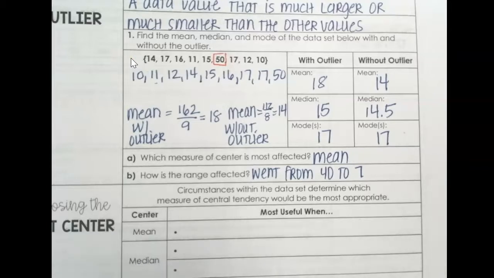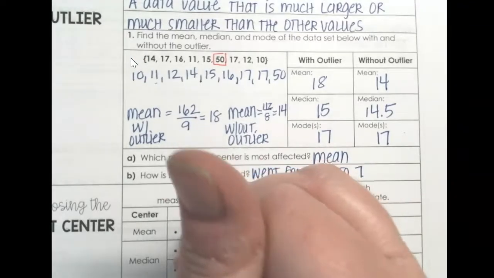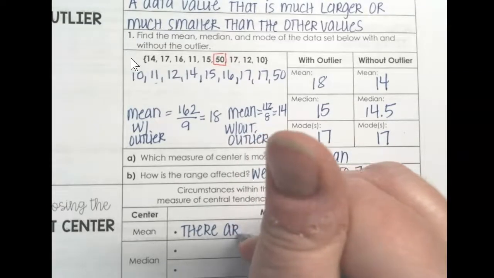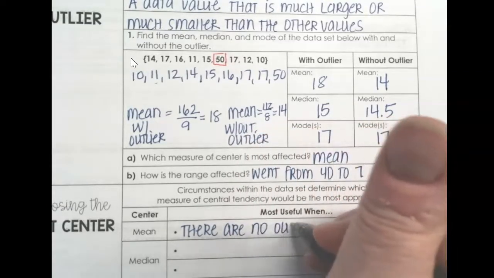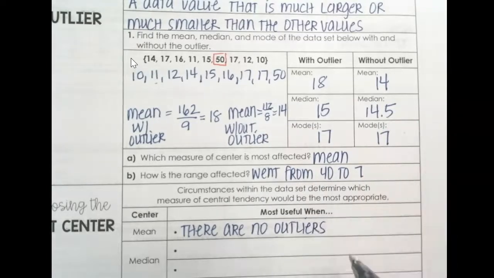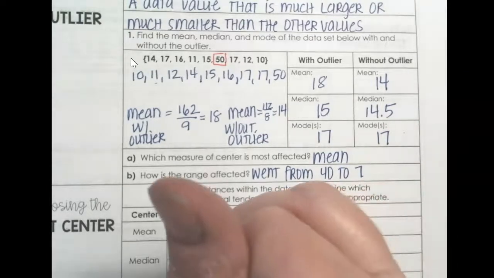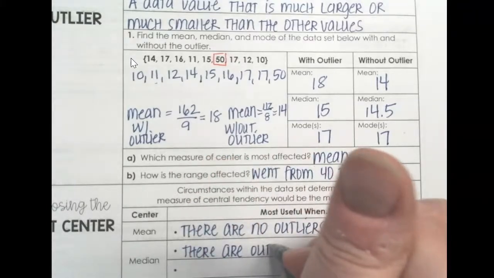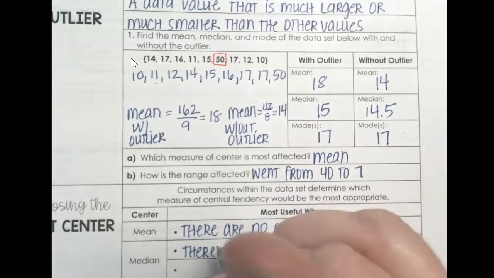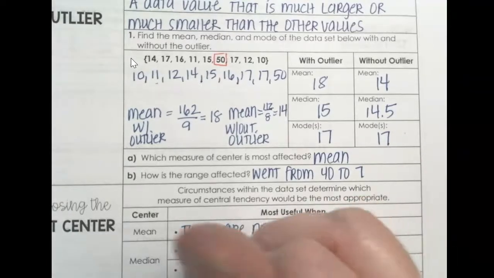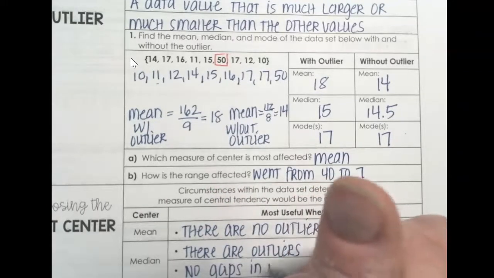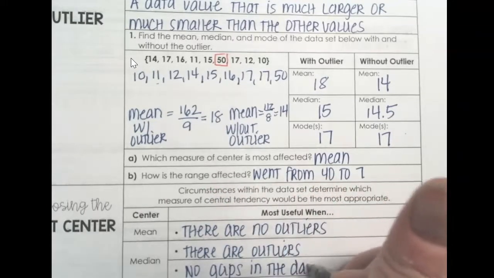So if we want to describe the middle of a set of data, we would want to use the mean if there are no outliers. That would be the best representation of the middle. We would want to use the median to talk about the middle if there are outliers, or there are no gaps in the data. No big gaps, really, I should say.